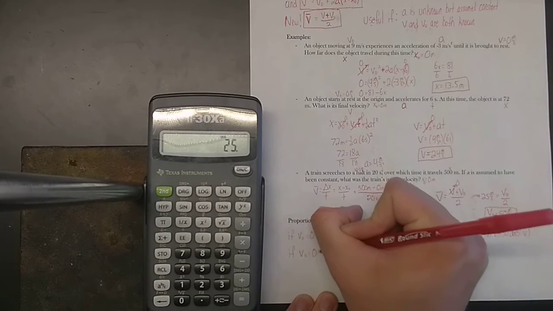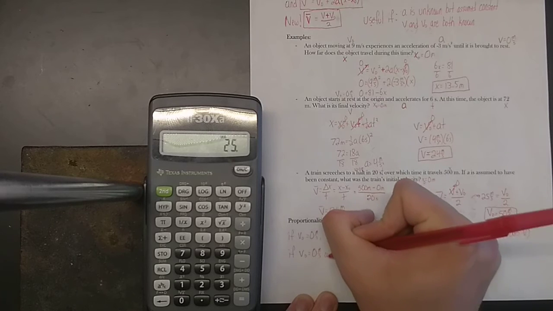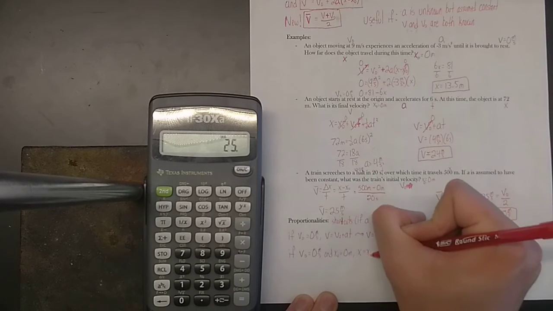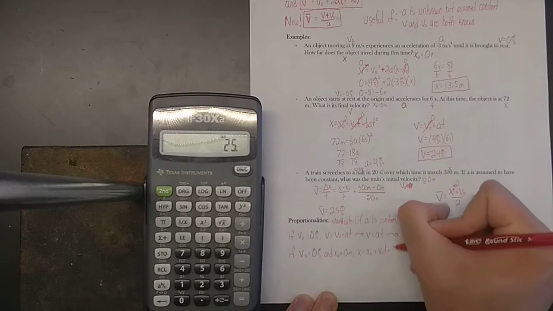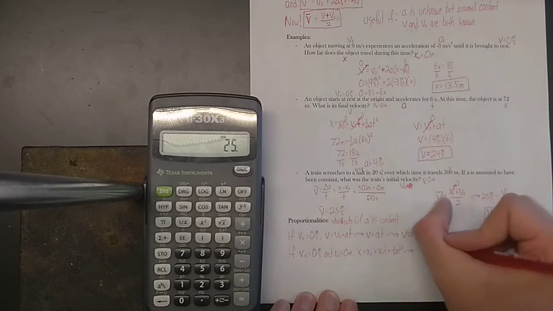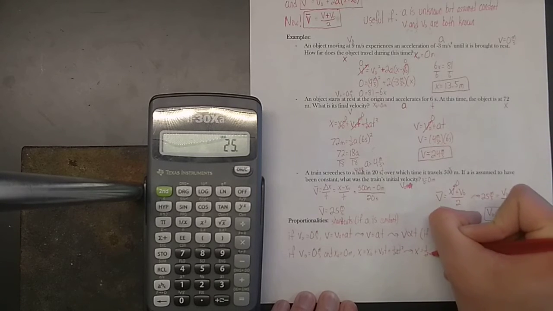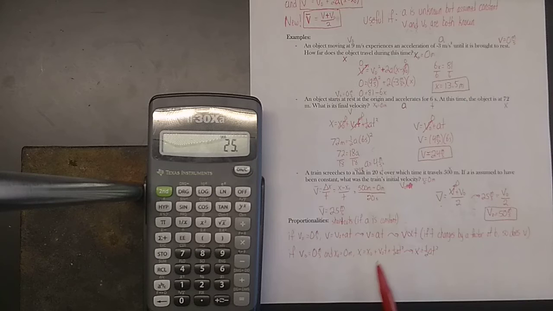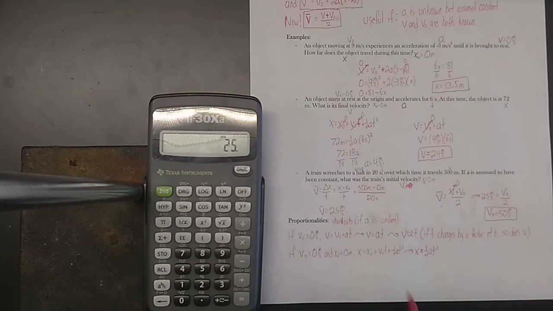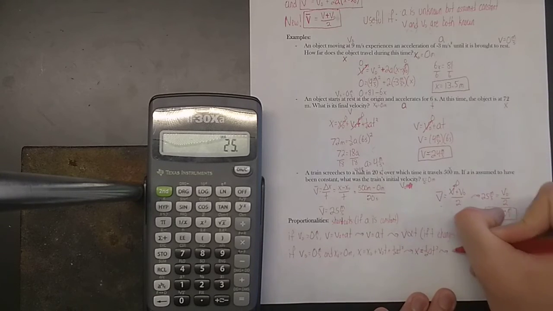Here's another. If v naught equals 0 meters per second, and x naught equals 0 meters, then you take this equation, and since x naught and v naught are both 0, it simplifies to this. Now, there's a reason we're not writing these equations like this all the time, because a lot of times you will have an initial position and an initial velocity. But in the case that you don't, these shortcuts are really useful. Again, let's see what is constant here. 1/2 is just a number, that's constant, and we're assuming a is constant. This means that x is proportional to t squared.